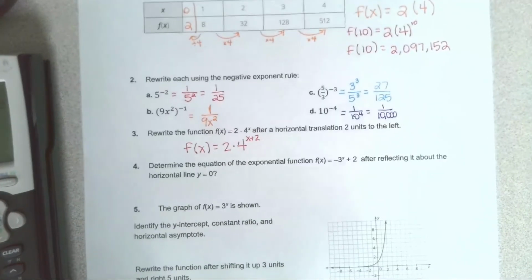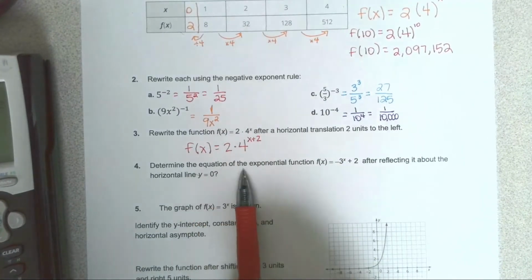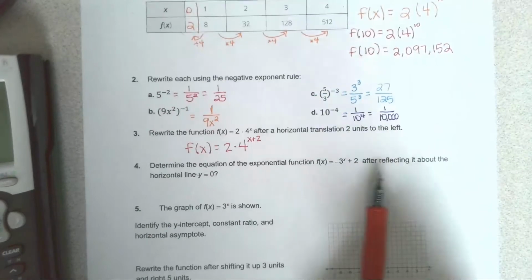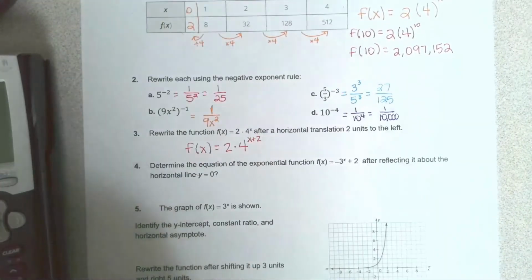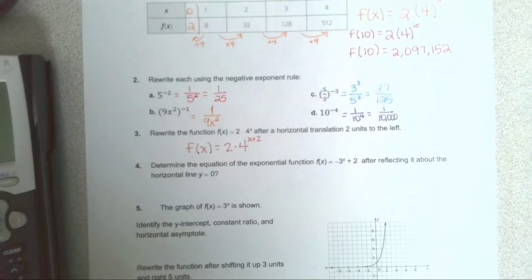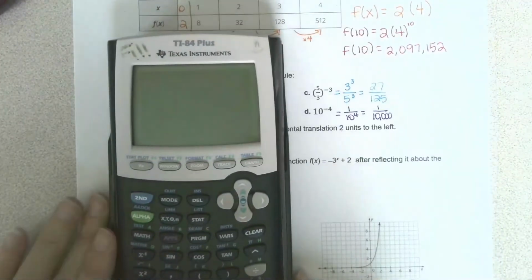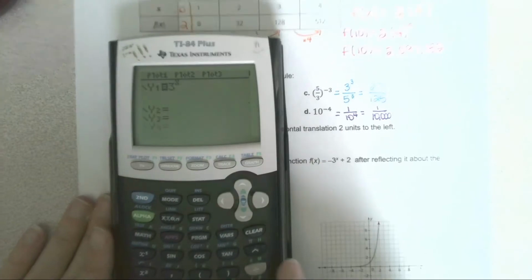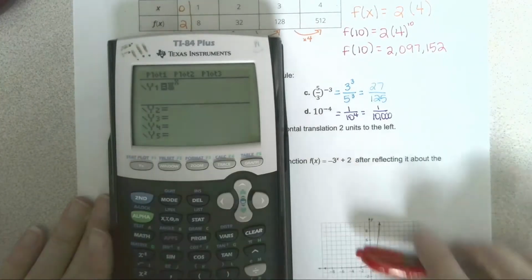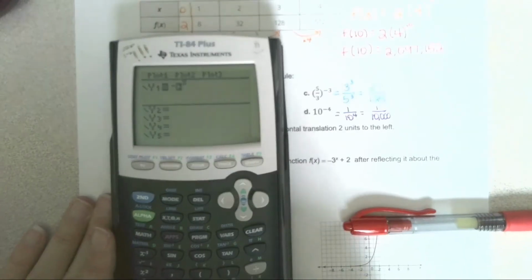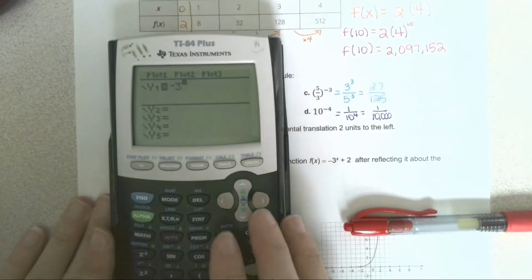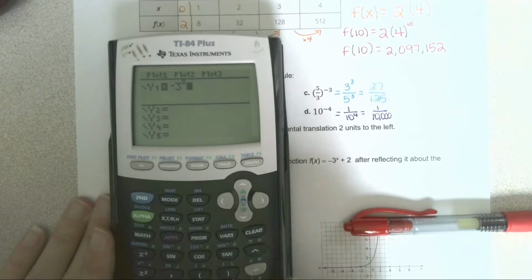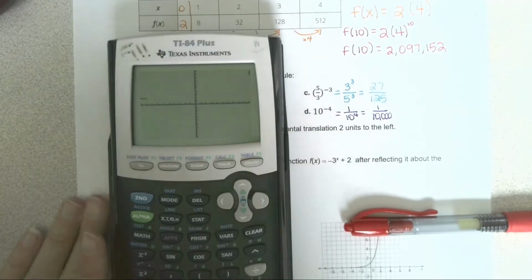Okay. Determine the equation of the exponential function after reflecting it about the horizontal line y equals 0. So just to visualize this for you, I'm going to graph the original equation here so that you can see. I've already got 3 to the x in, so let's see. We're going to make that negative 3 to the x, and then plus 2, and I'm going to graph that.